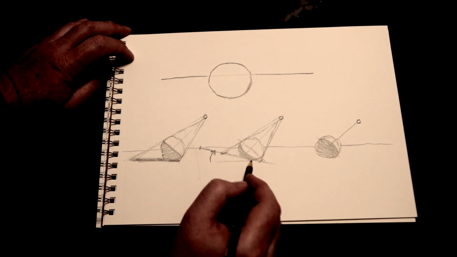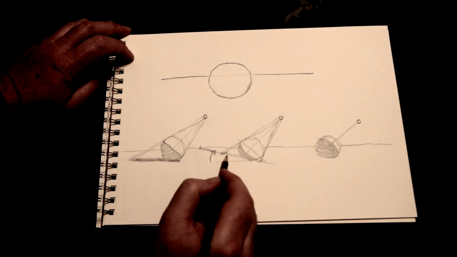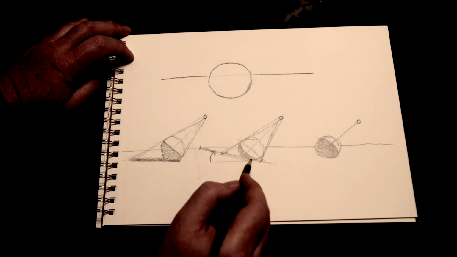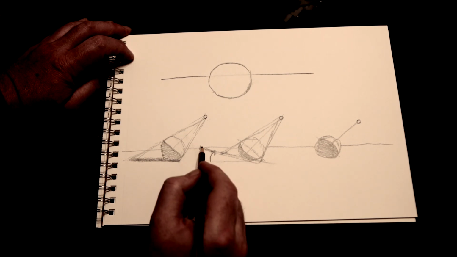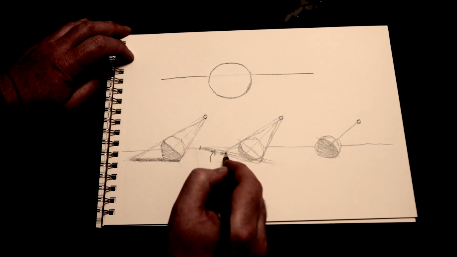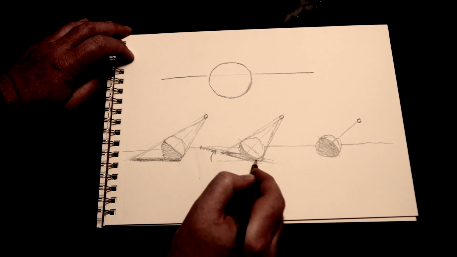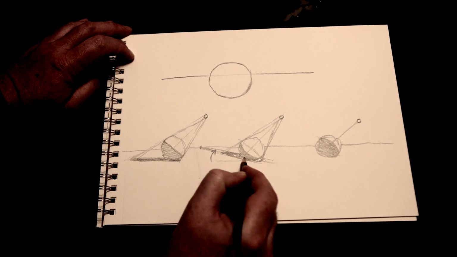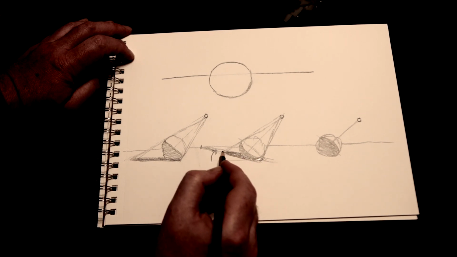I'm going to go ahead and bring it just to the edge of this sphere right here, and then a little bit on the other side as well. And then I'm going to use these guides to help me plot in the cast shadow. I'm going to go from this point here to this point here, and then all that under there is my cast shadow. And then I can make this a little softer back here if I want that penumbra in there.